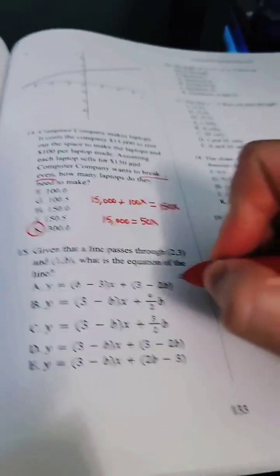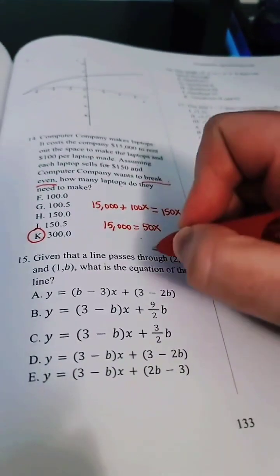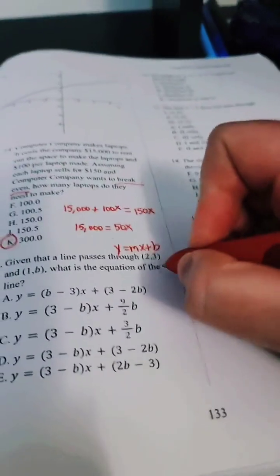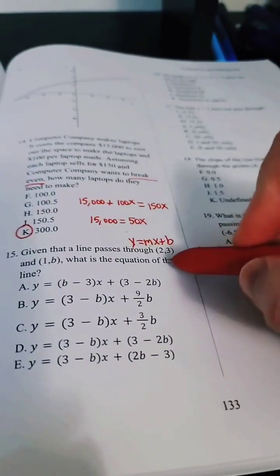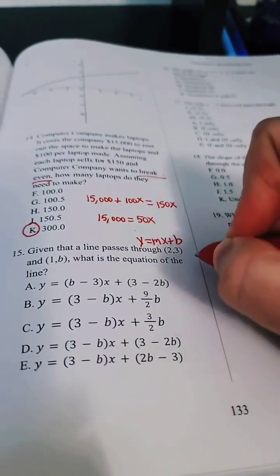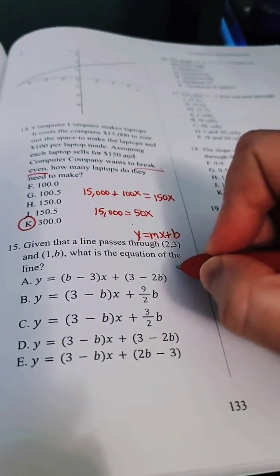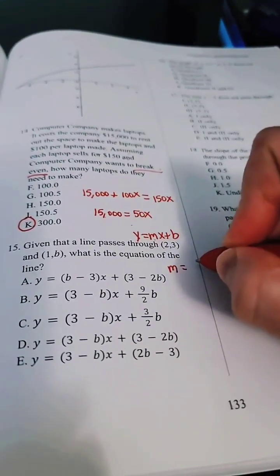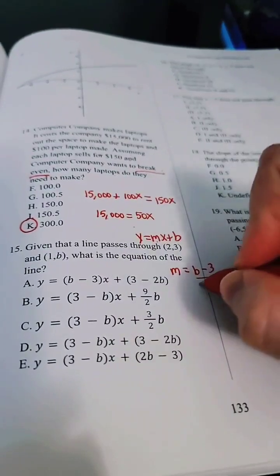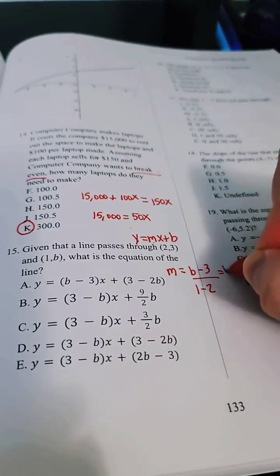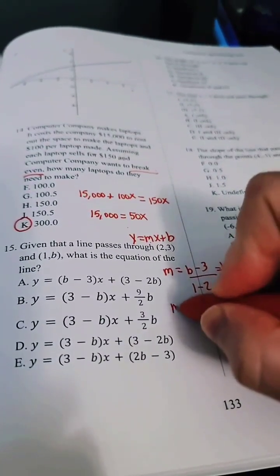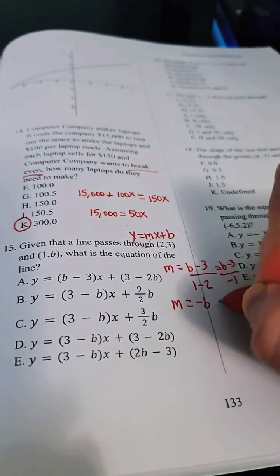Okay, so let's go to this one. We have to find the equation of a line, which is y equals mx plus b. So the slope, m, if we have 2 points, is just going to be like us using the slope formula, where you subtract the y's over the subtracted x's. So the slope, or m, is going to be equal to b minus 3, I'm subtracting the y's, over 1 minus 2. So that's going to be equal to b minus 3 over negative 1. Now let's divide that by negative 1. So then that would be negative b plus 3.